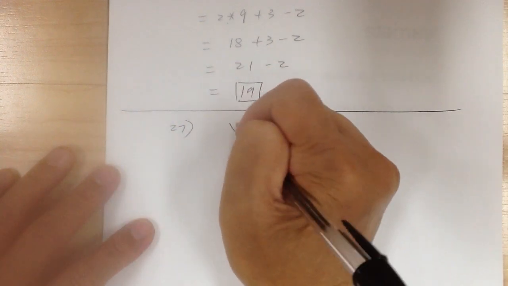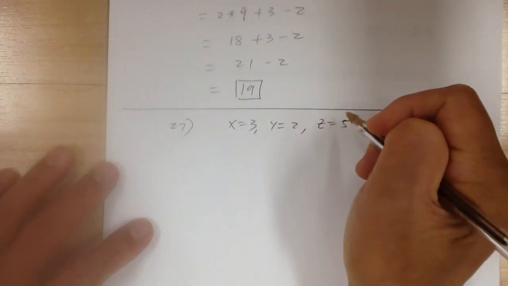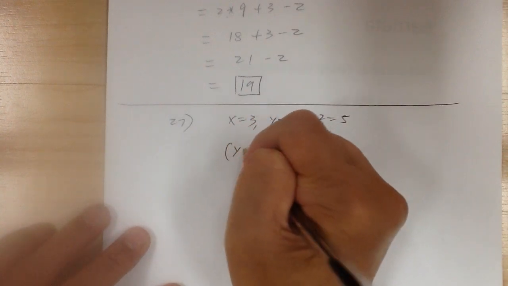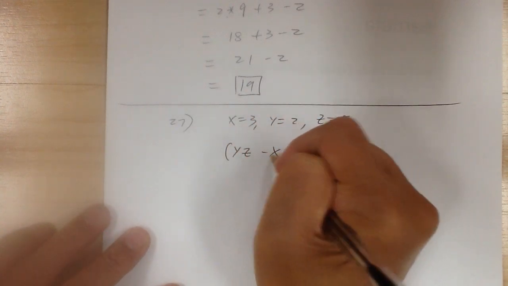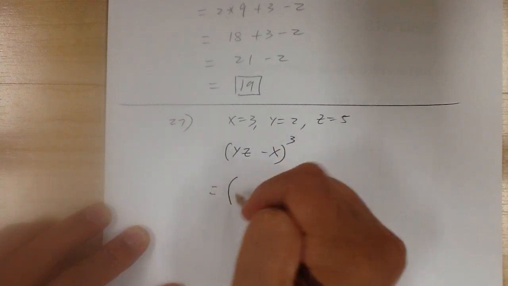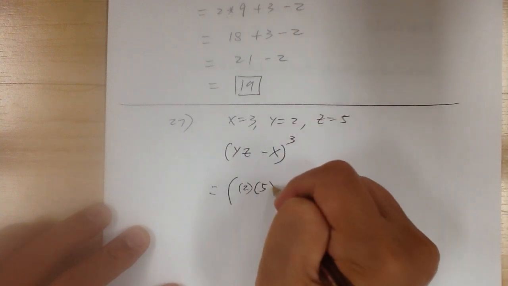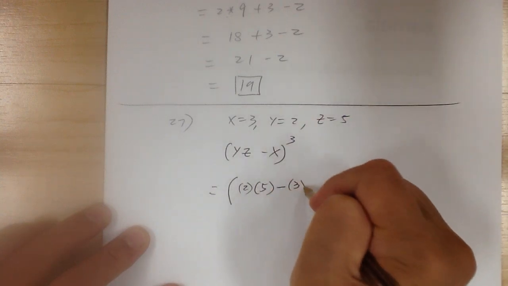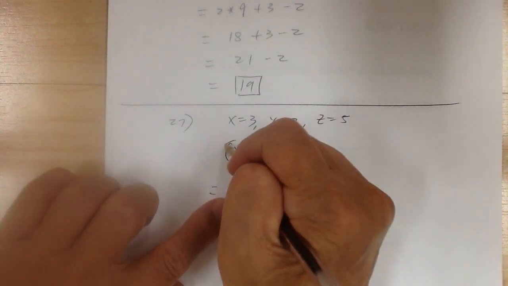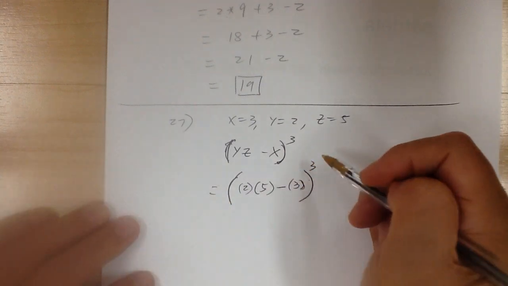Number 27, so same thing, you've got x equal to 3, y equal to 2, z equal to 5. And in 27, you have (yz minus x) parentheses cubed. Okay, so let's go ahead and put all this stuff inside. So it'll be 2 times z, which is 5, minus x, which is 3. And so you have to watch this. So this is this one here. Okay, so this is that, and to the cube.